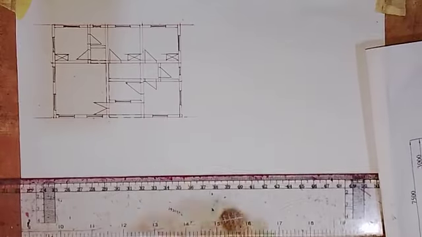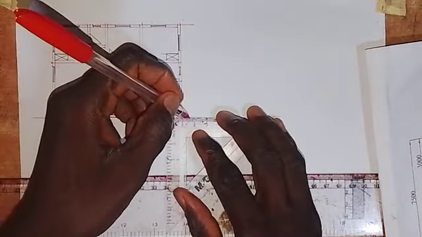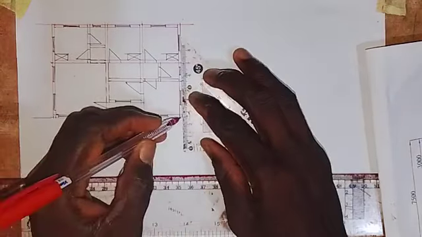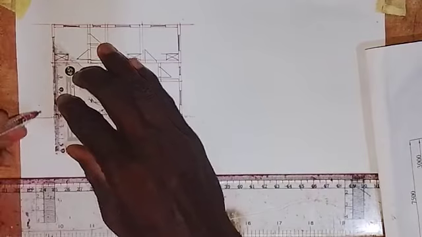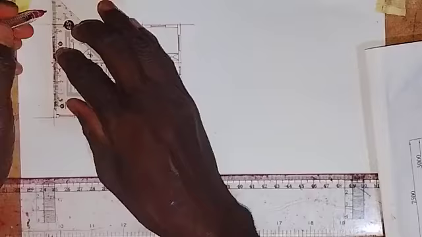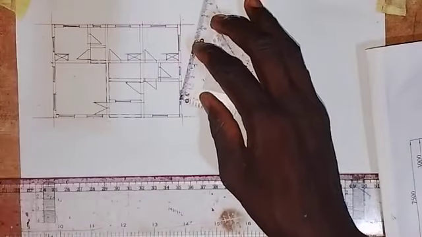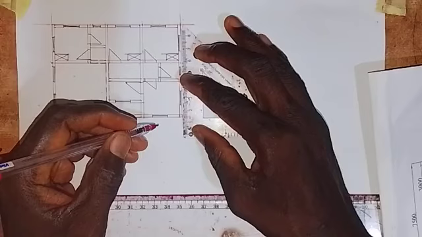Then we take 6 millimeters from this point. So this is 6 millimeters. I also need to extend this.